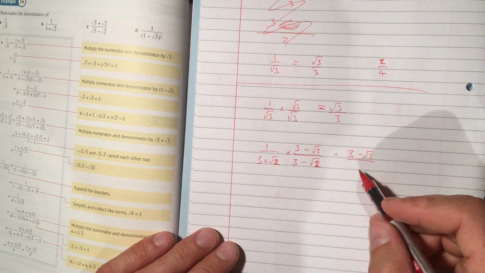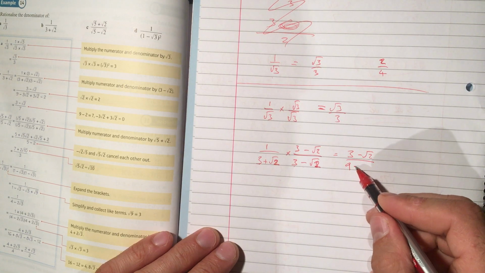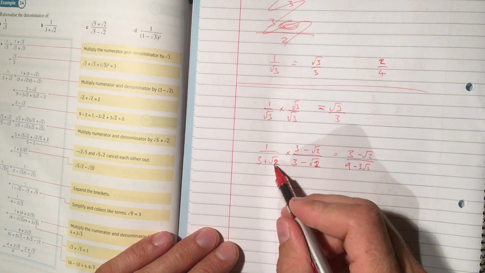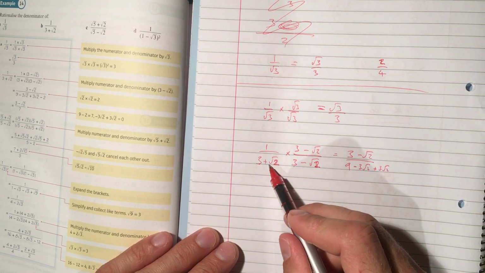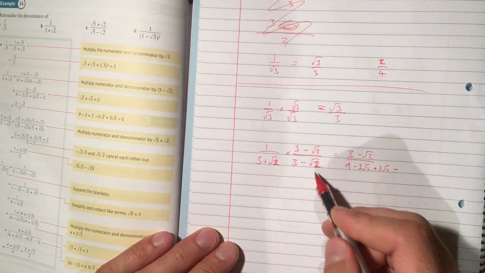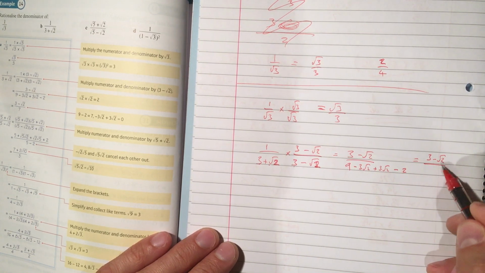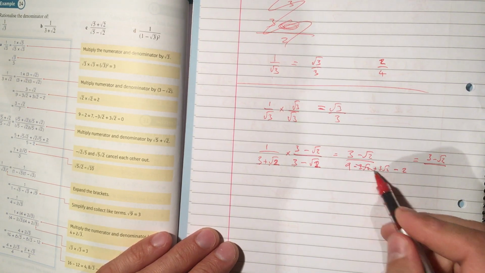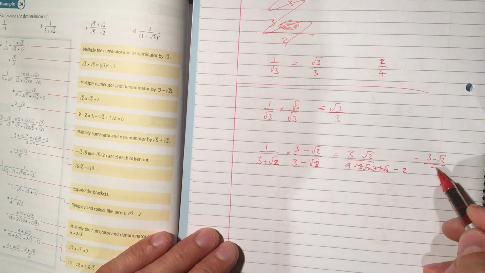Once you've done this a few times, you can see the shortcut. 3 times 3 is 9. 3 times minus root 2 is minus 3 root 2. 3 times root 2 is 3 root 2. Positive times negative is a negative. Root 2 times root 2 is 2. So I end up with 3 minus root 2 over, well, that and that make 0. So 9 take away 2 is 7.